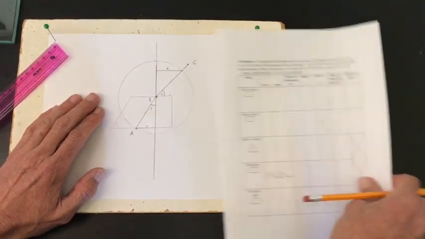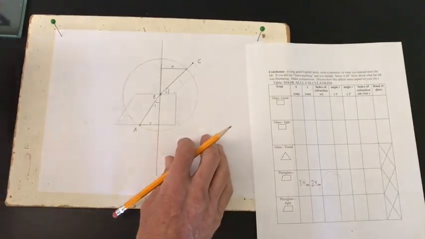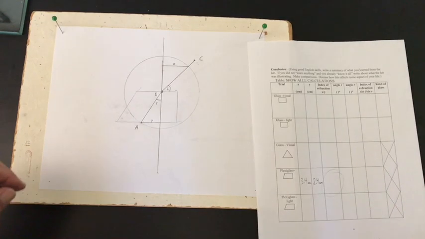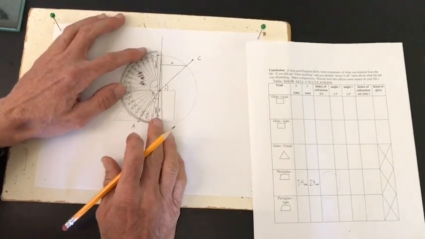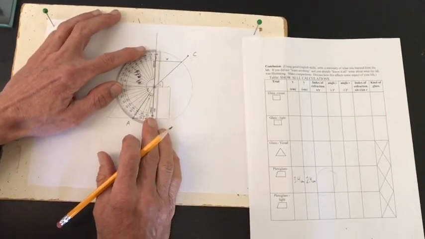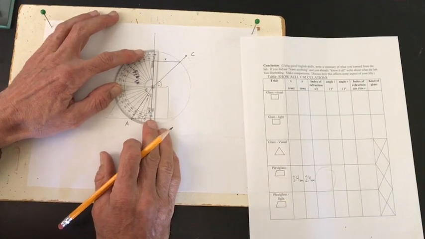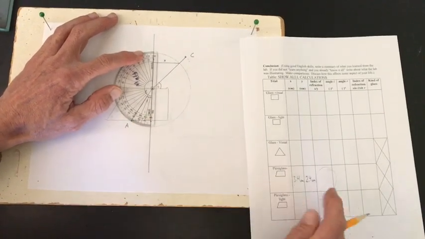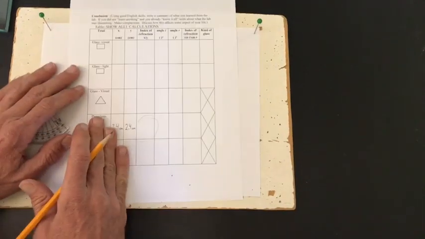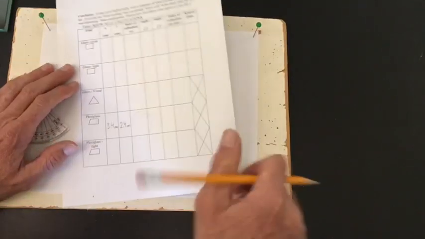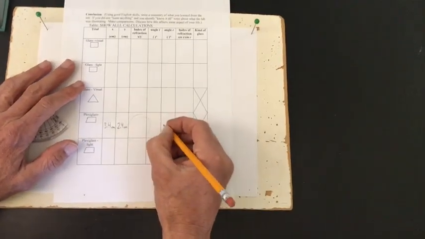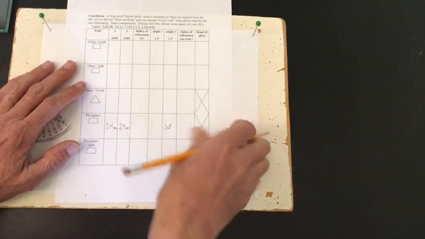Let's take our angle of incidence, and I need the protractor. I'm going to put this right on the line here, and we are right at 30 degrees. Wait, that was our angle of refraction, so that's 30 degrees.